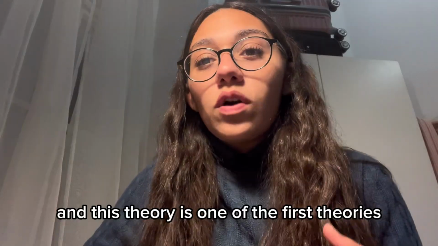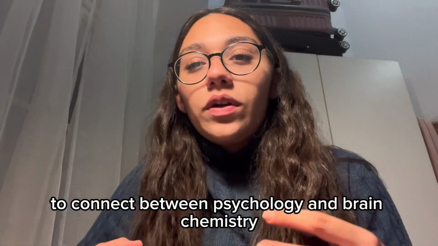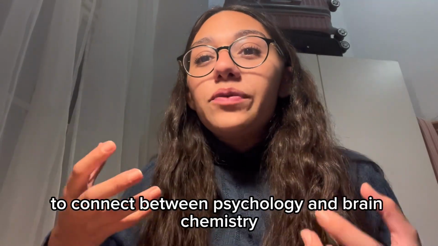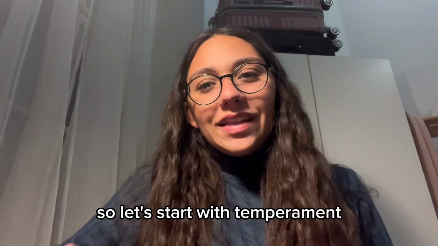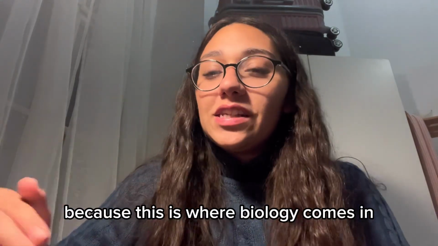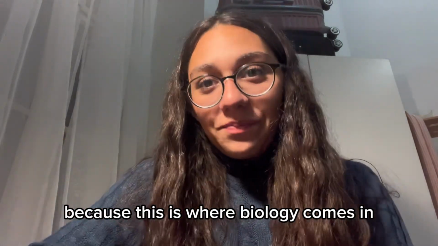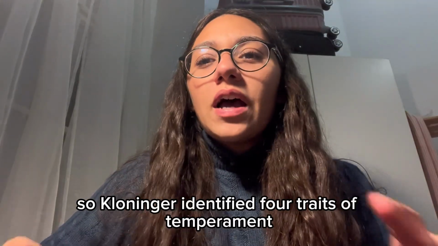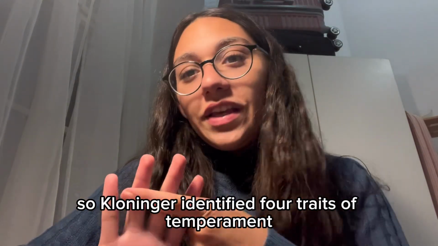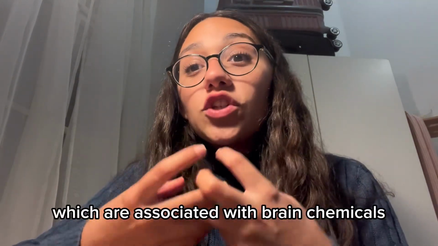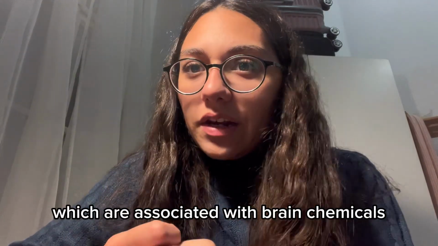And this theory is one of the first theories to connect psychology and brain chemistry. So let's start with temperament, because this is where biology comes in. Cloninger identified four traits of temperament which are associated with brain chemicals.